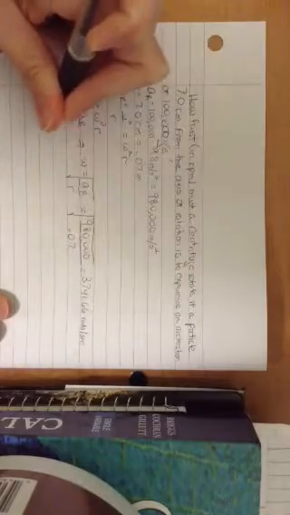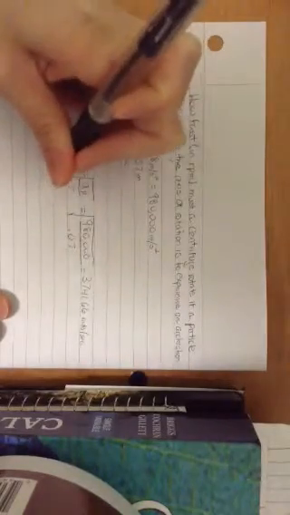Okay, so that's the answer in radians per second. But we need to get it into revolutions per minute. So first thing we need to do is convert to revolutions. So 1 revolution equals 2 pi radians. We have the radians here. We need to get it to revolutions, so we need to divide by 2 pi.